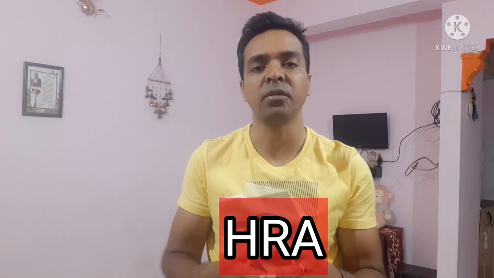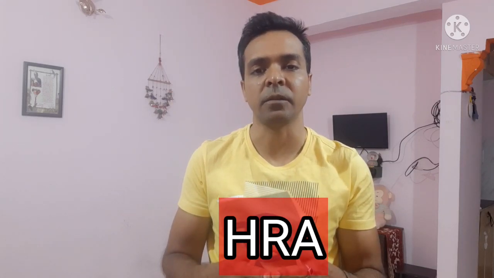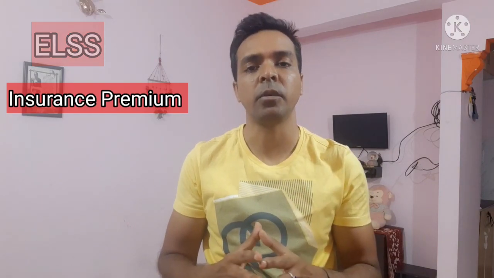So there are a lot of components. One of them is called HRA, house rent allowance, which can be claimed under income tax exemptions. Now what are deductions? Deductions can be claimed on the overall income. Certain specified investments and expenses are considered under tax deduction. For example, investment in equity linked savings scheme, your insurance premium towards your health, your insurance premium towards your life. There are other things also. So these are the components which can be claimed under deductions.